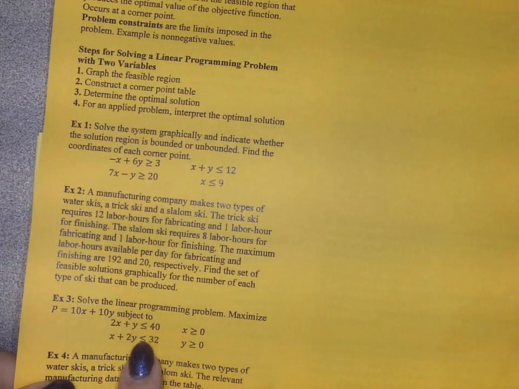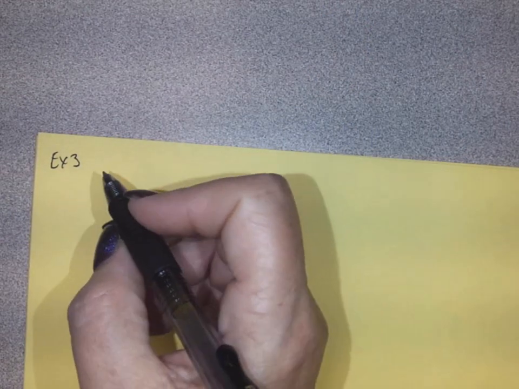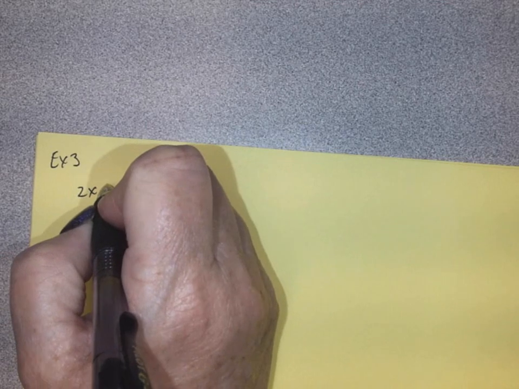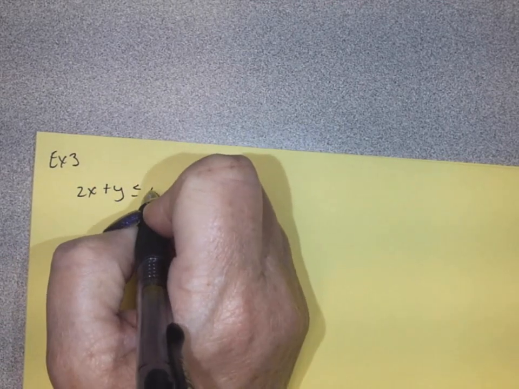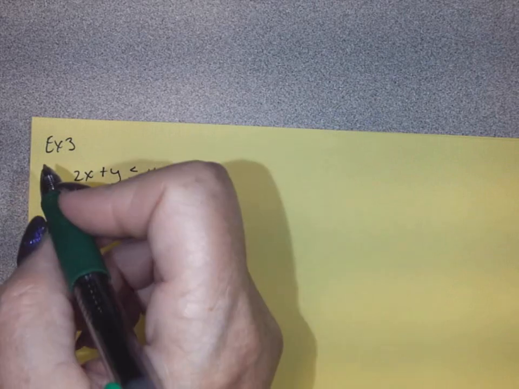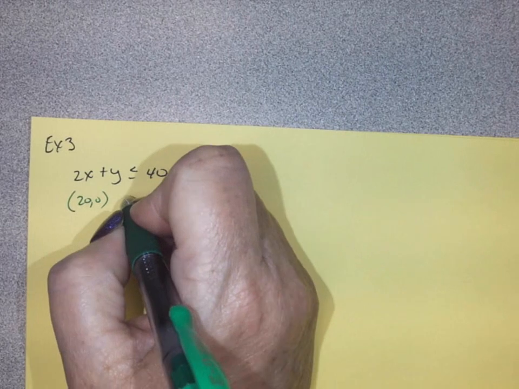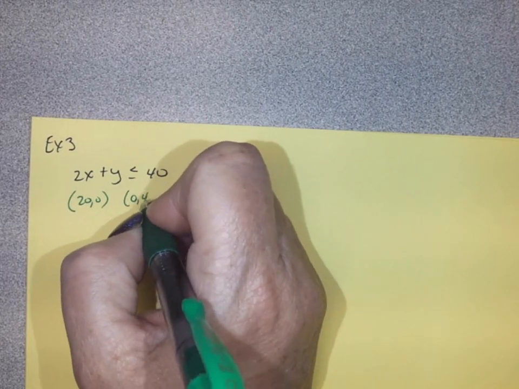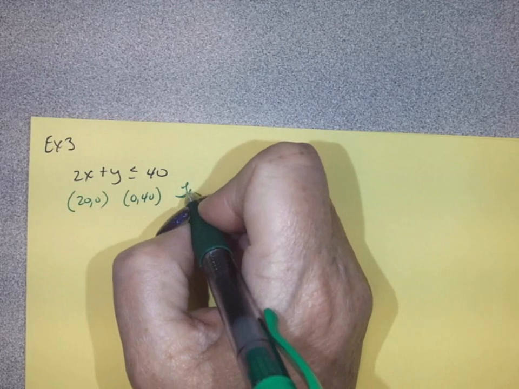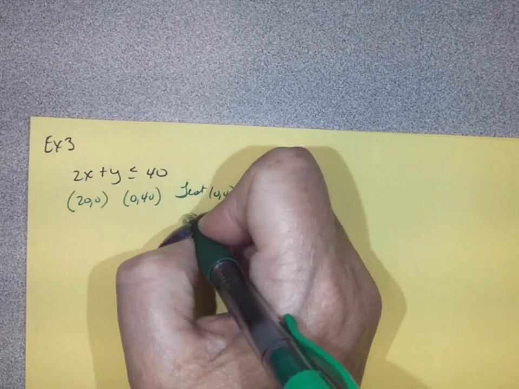And again, we've got a couple of equations. There's nothing to do with the x and the y. We're only going to have to do the 2 for our x, y intercepts and the test point. So we have 2x plus y less than or equal to 40. So again, I'm not going to show you how to do the x and y intercepts and the test point again. I'm just going to tell you what they are. So our x-intercept would be 20, 0. Our y-intercept will be 0, 40. And our test point of 0, 0 is true.